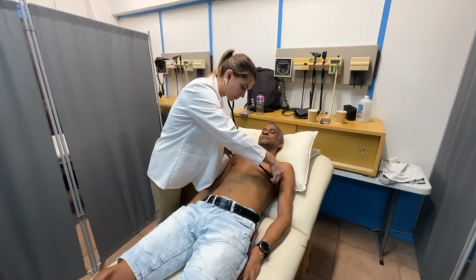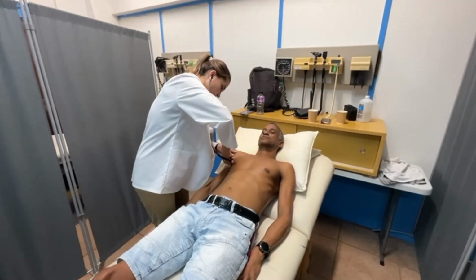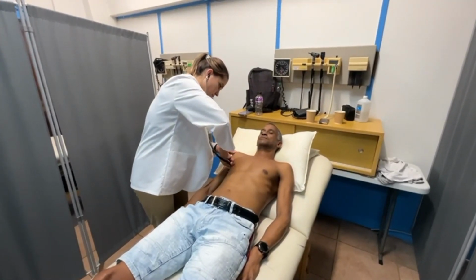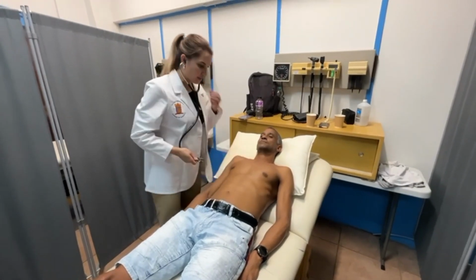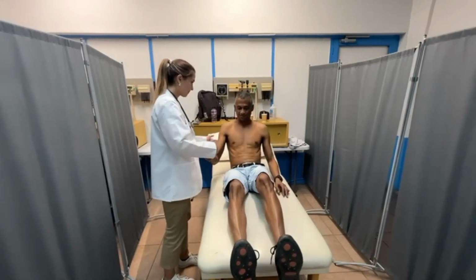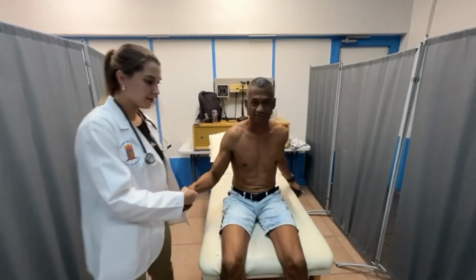I'm also listening for adventitious or abnormal breath sounds, like stridor, which is heard over the trachea, and wheezes, which we would hear in the chest. This concludes our respiratory examination.